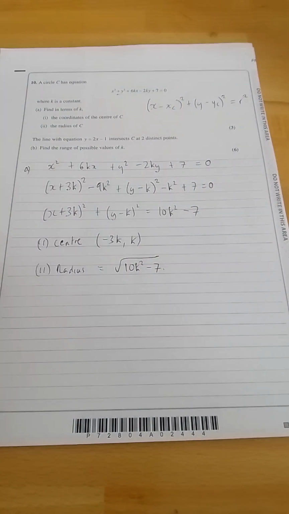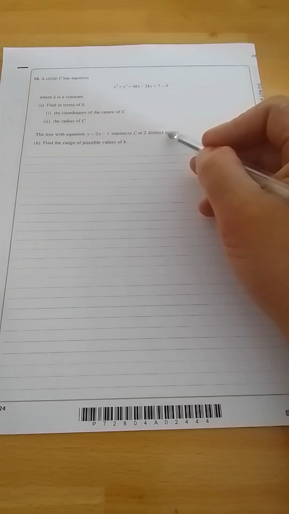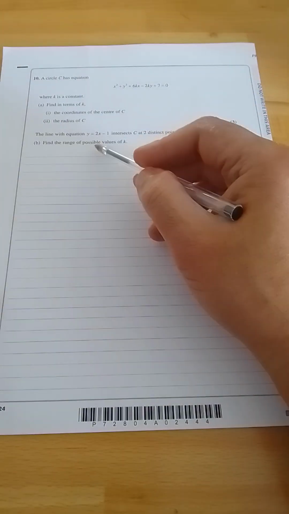I haven't got enough space on this page to do the second part of the question, so I've got a second copy of the question here, and we'll continue from there. The line with equation y equals 2x minus 1 intersects C at two distinct points. Find the range of possible values for k.